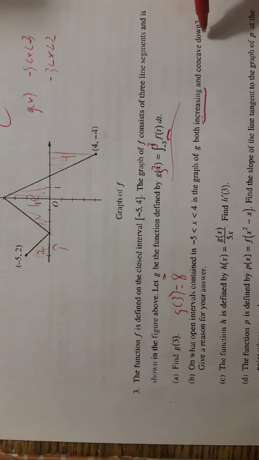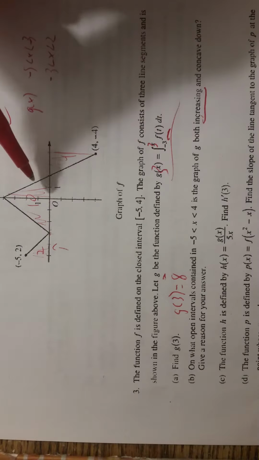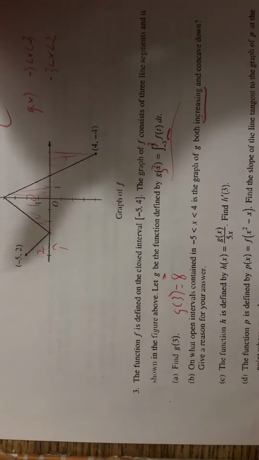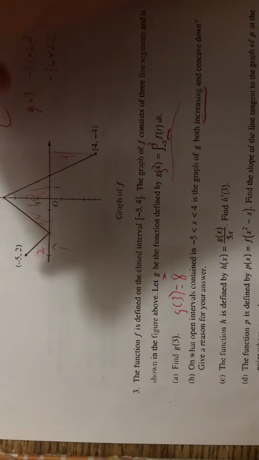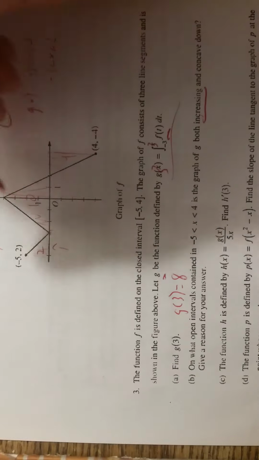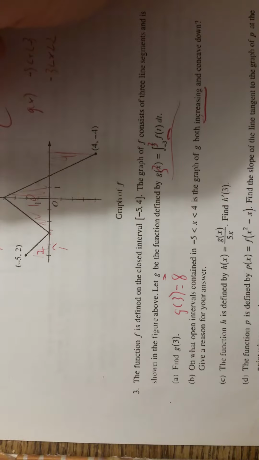When is g going to be concave down? Well, that's when the second derivative is negative. The second derivative is going to be the derivative of this. So when is the derivative of this negative? Well, that's when this thing is decreasing. So that's from -5 to -3. It's decreasing, right? And it's decreasing from 0 to 4.